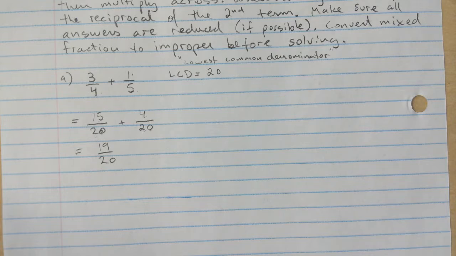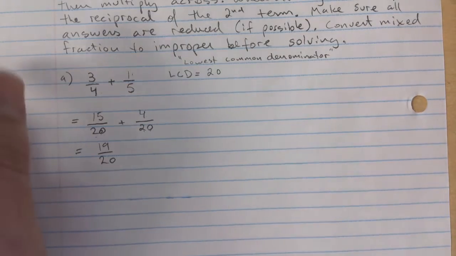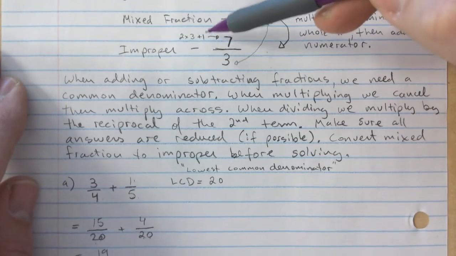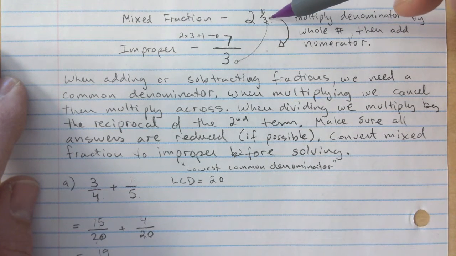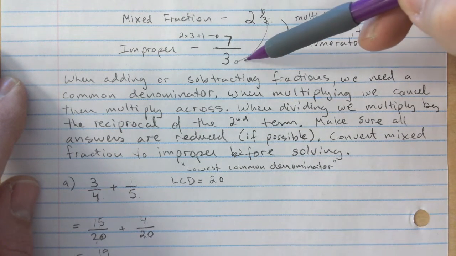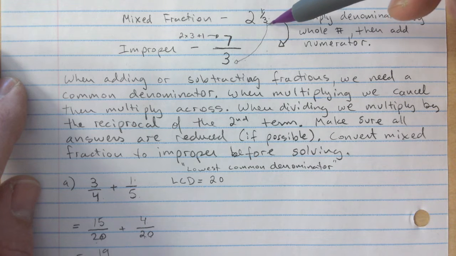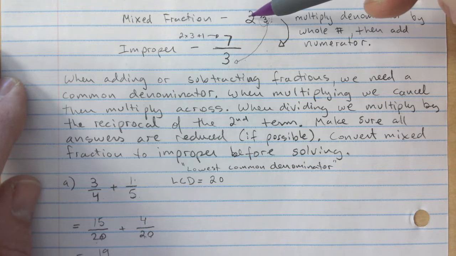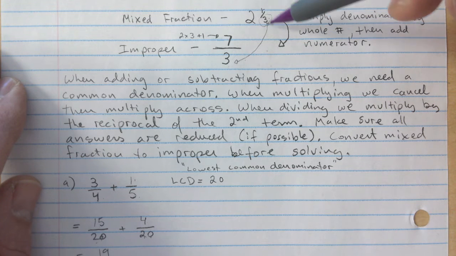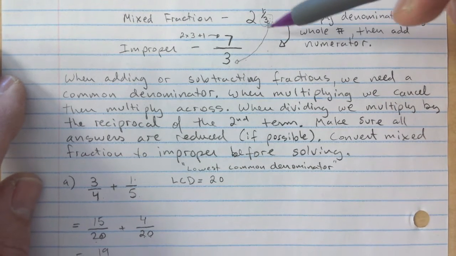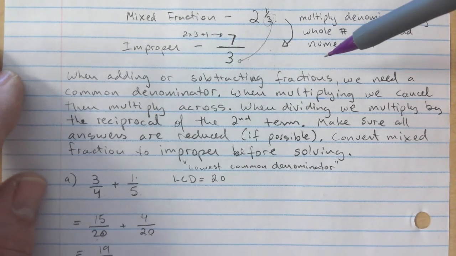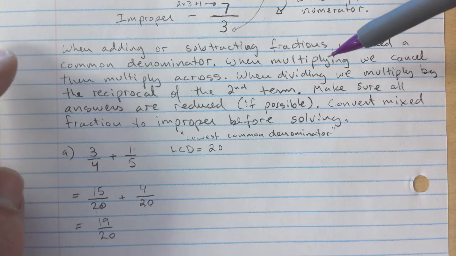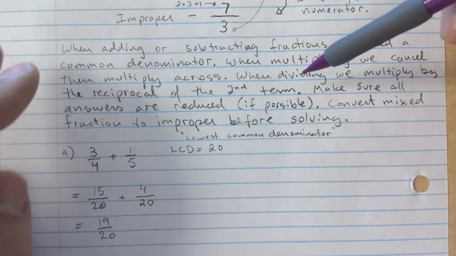There we go. So yesterday we talked about mixed and improper fractions a little bit. We talked about how to convert a mixed to an improper, noting the fact that your denominator stays, and then it's 3 times 2 plus 1 kind of thing. But it kind of revolves around that denominator. We talked about integers as well. That was the previous page.